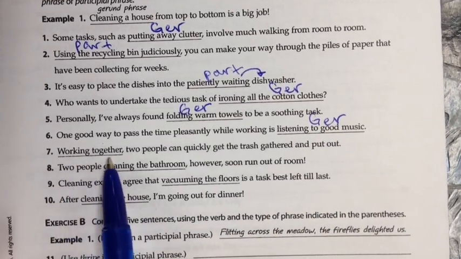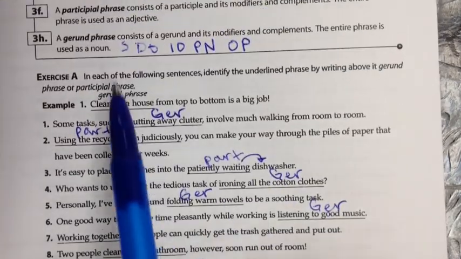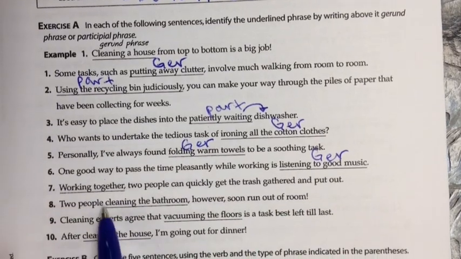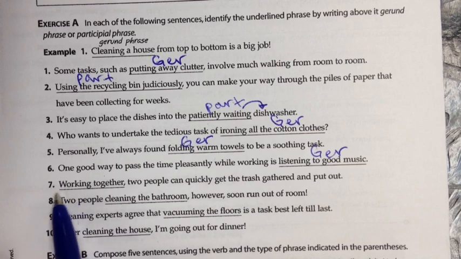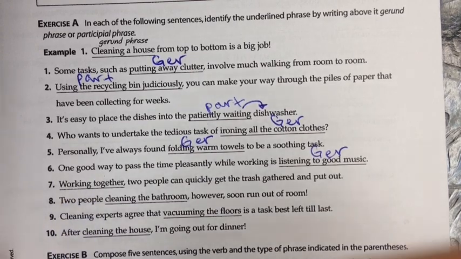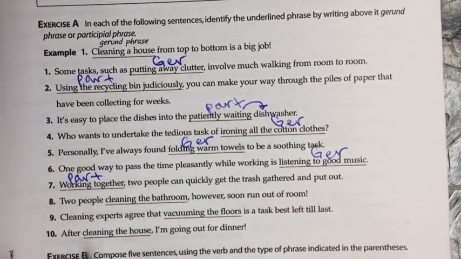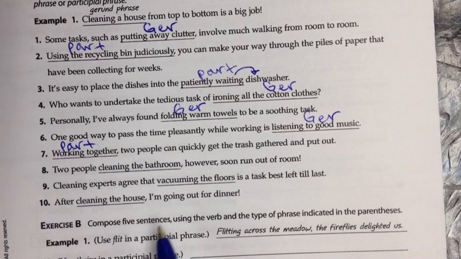Number 7. Working together, two people can quickly get the trash gathered and put out. This is not a subject, a DO, an IO, a PN, or an OP. This is an adjective, and this is not essential. I can totally delete it, so it's a participle. Working together describes the two people, so it's an adjective.